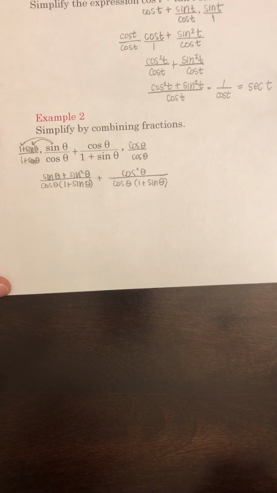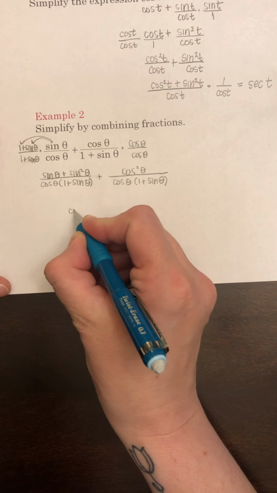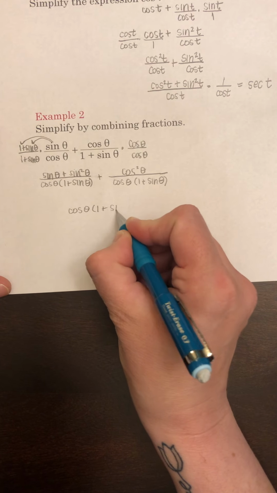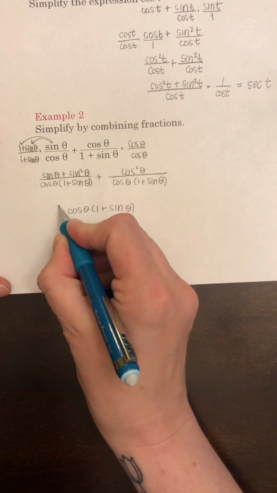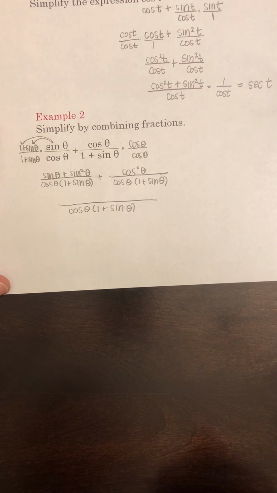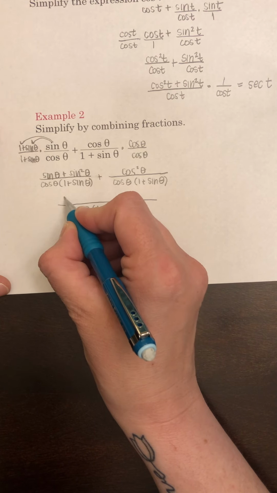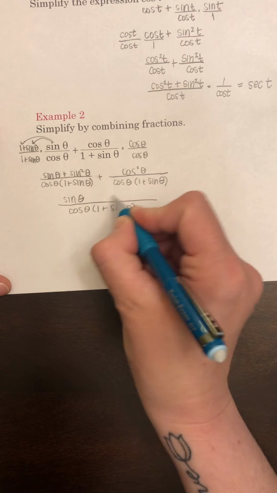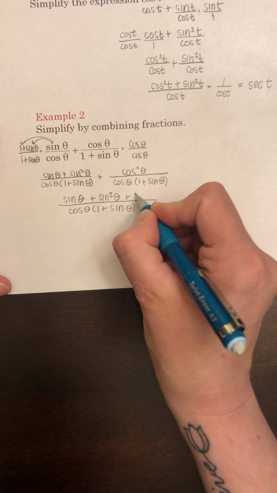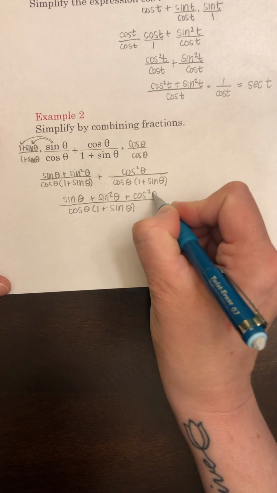So now that we have a common denominator, I can write this as a single fraction. So there's my denominator, cosine theta times 1 plus sine theta. And now my numerator, I have sine theta plus sine squared theta plus cosine squared theta.